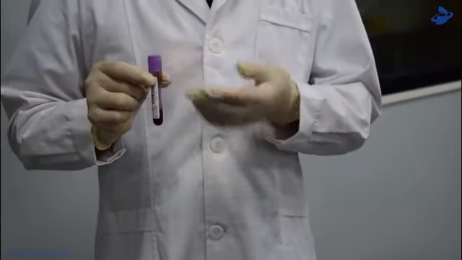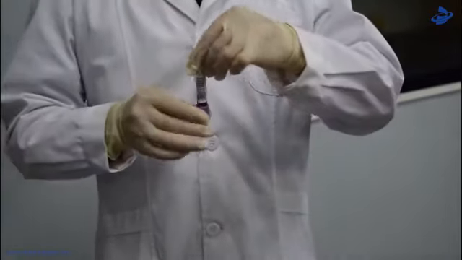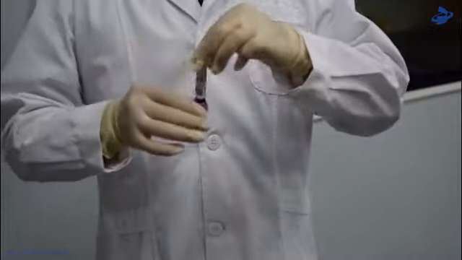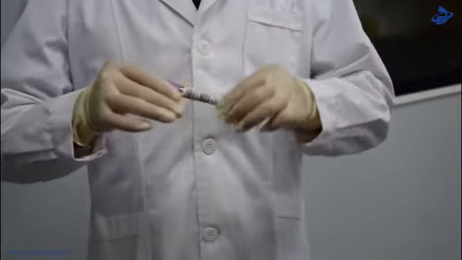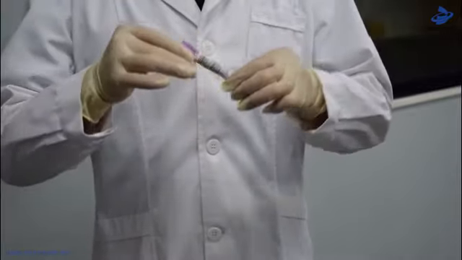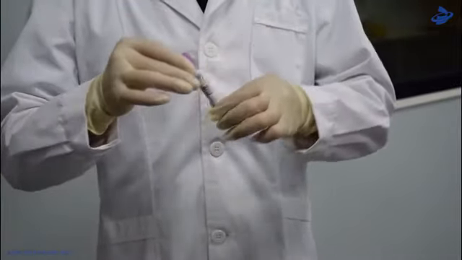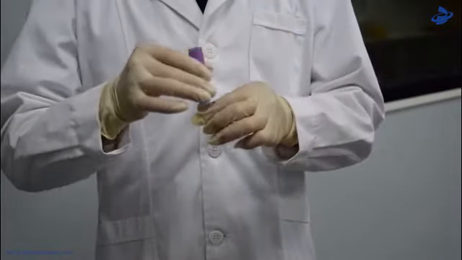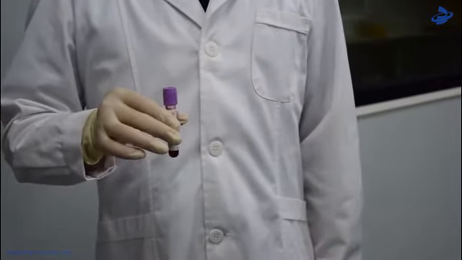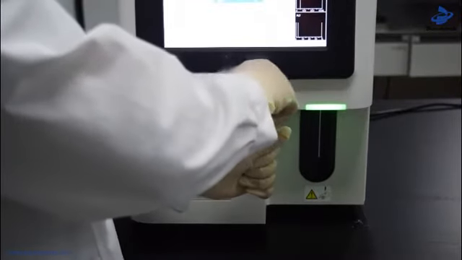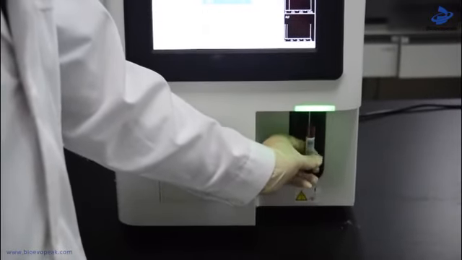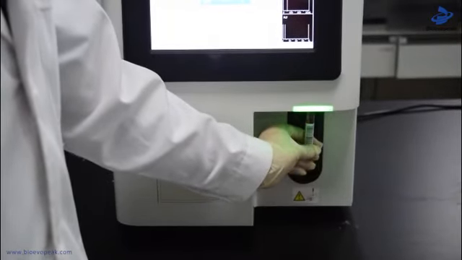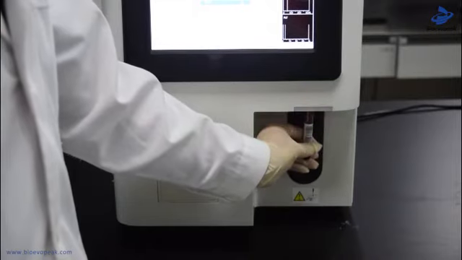When mixing sample, be sure to shake any sample that has been prepared for a while before running it. Remove the tube cap carefully and place the sample under the probe so that the probe can aspirate the well-mixed sample. Press the aspirate key on the analyzer to start running the sample.